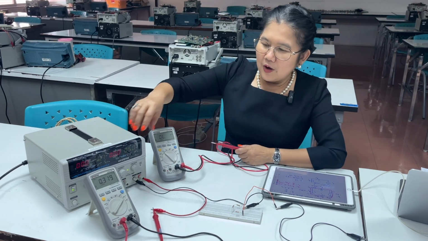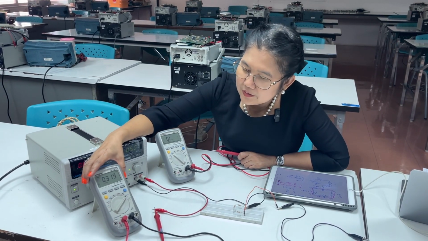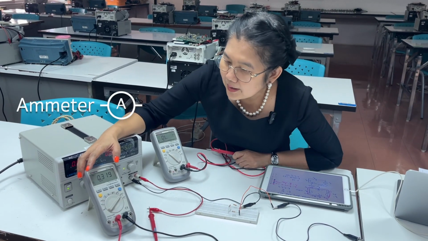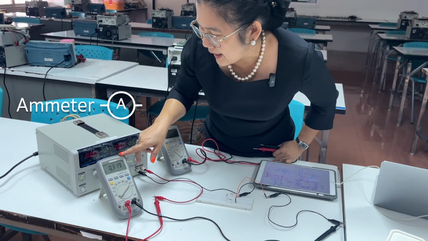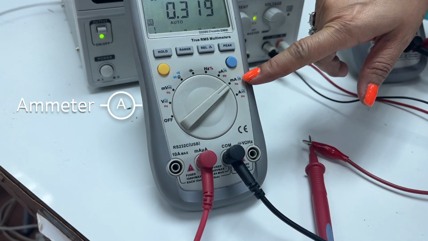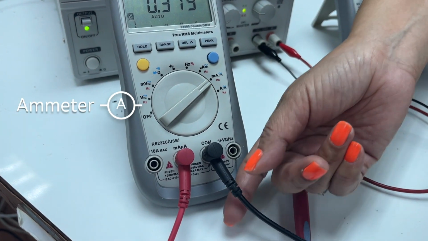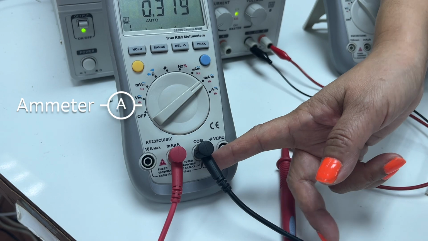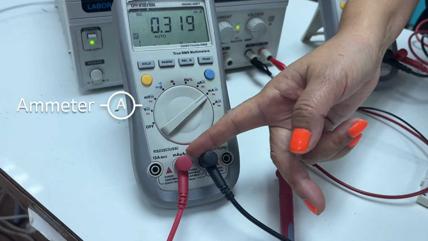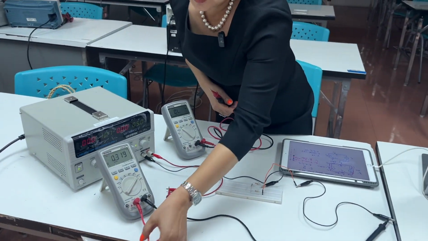Okay. I'm going to use 2 DMMs. One here is going to be acting as an ammeter. You can see that we have selected the dial at the milliamp scale. The black probe is still at the common slot, but the red probe is now moved to where it says milliamps and microamps, so it's ready to measure current.